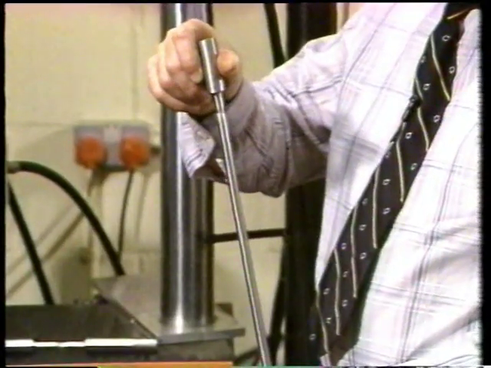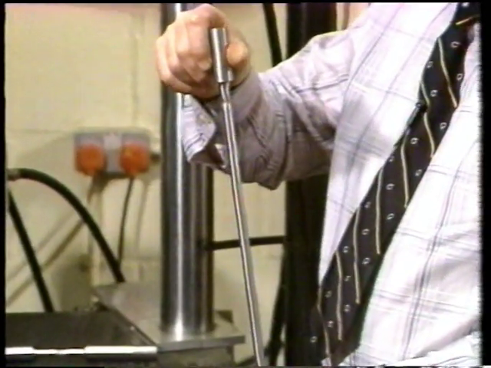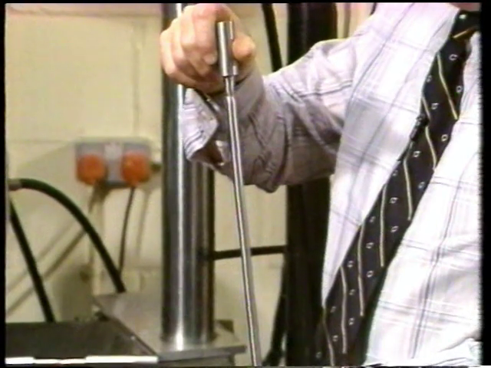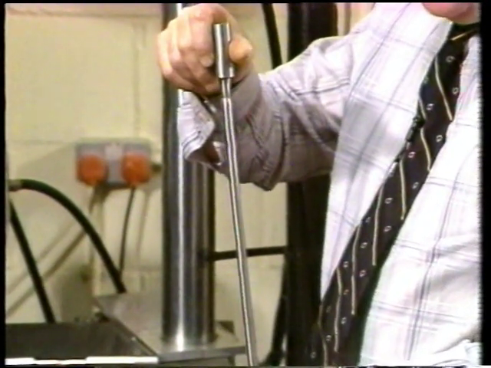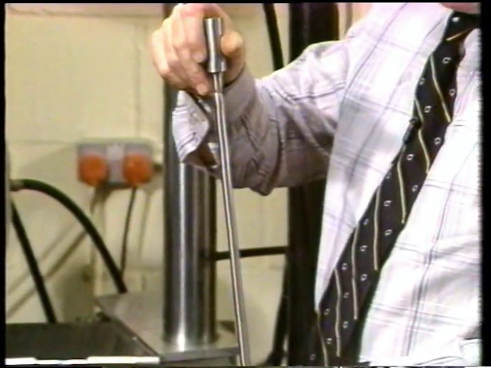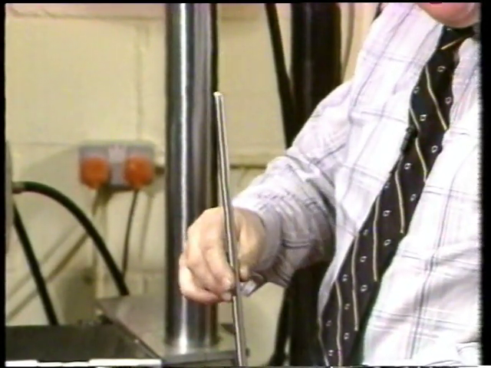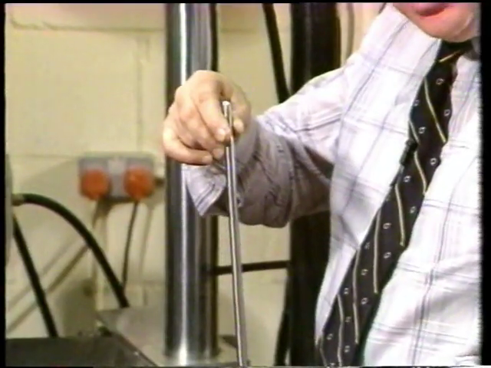Now, if we replace the broken end, you'll realise that it only broke in one place. But the elongation is made up of two components. There's the elongation locally associated with the formation of the neck at the top here, but we also had the uniform elongation spread over the entire gauge length before the neck began to form. Now, both of those contribute to the final extension of the test piece.